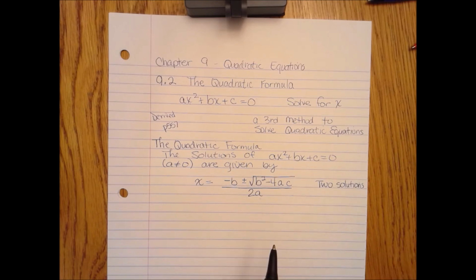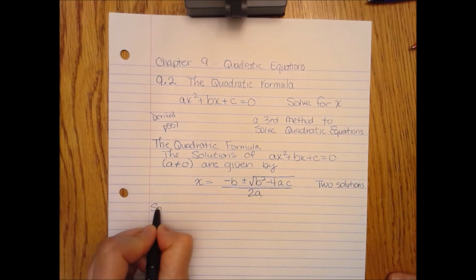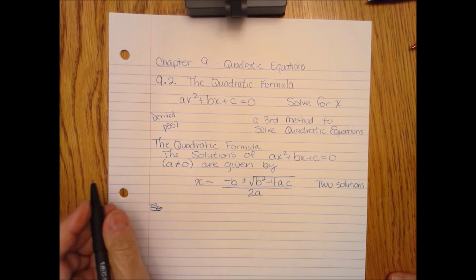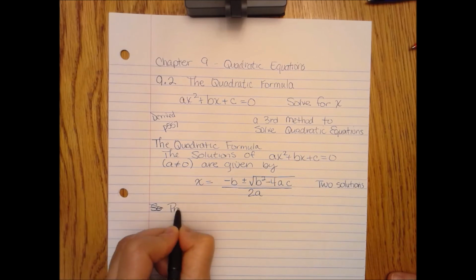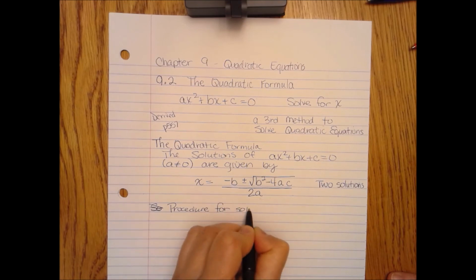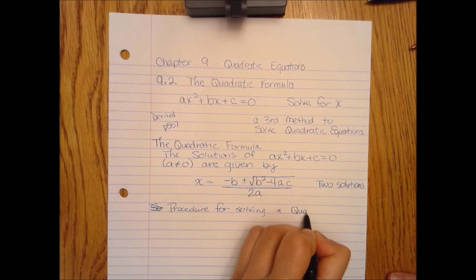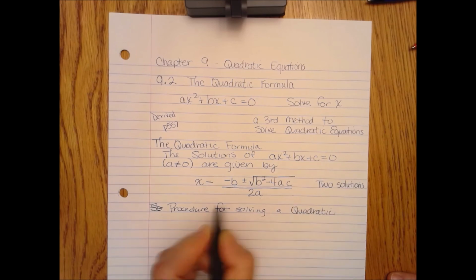Let's see here for a minute. Let's solve. Let's start here. Procedure for solving a quadratic equation.